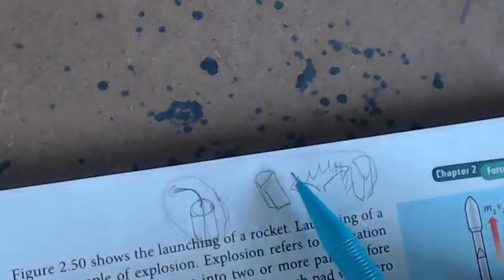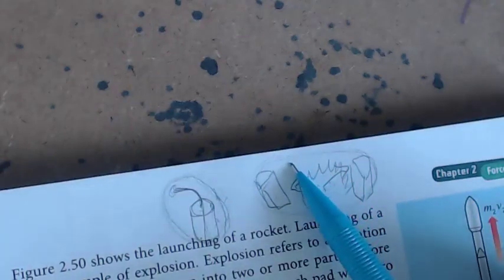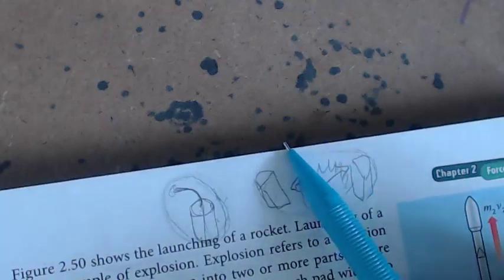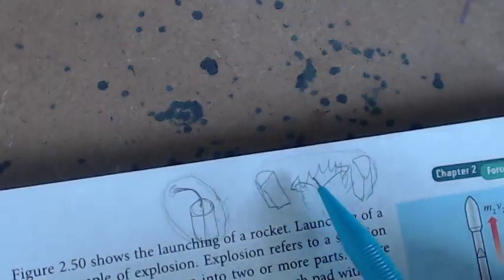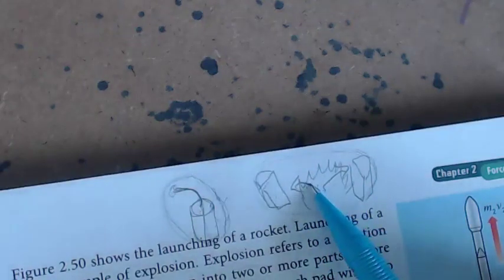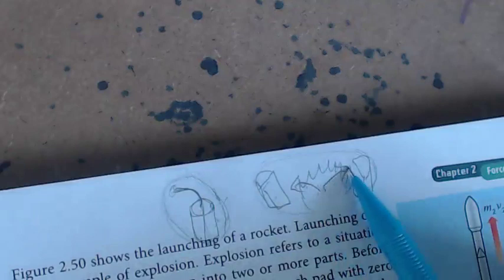Actually, they are going to separate into many parts. It could be 1,000 parts when it explodes, but for this level they only take it as separated into two parts only. Yeah, okay, it explodes and separates into two parts only.